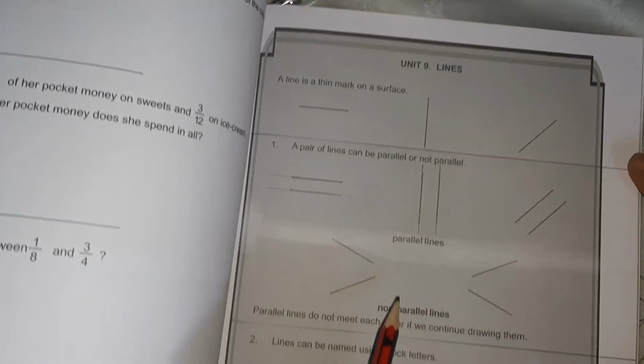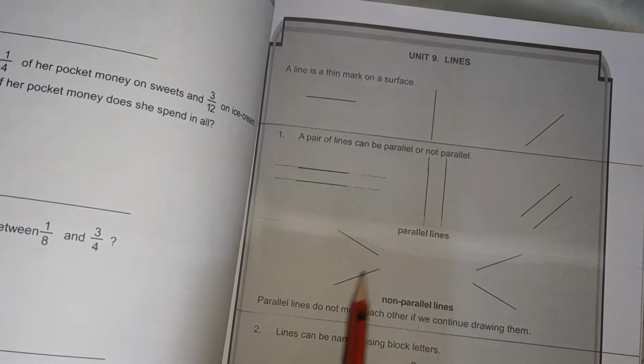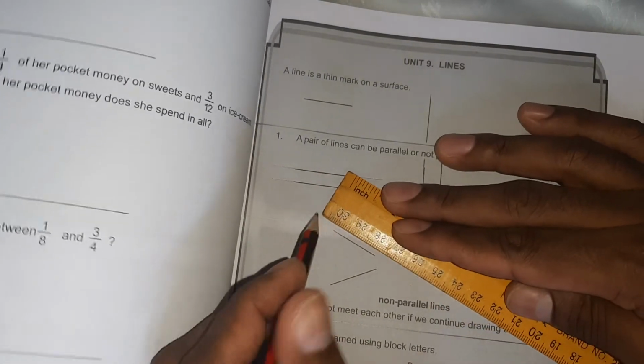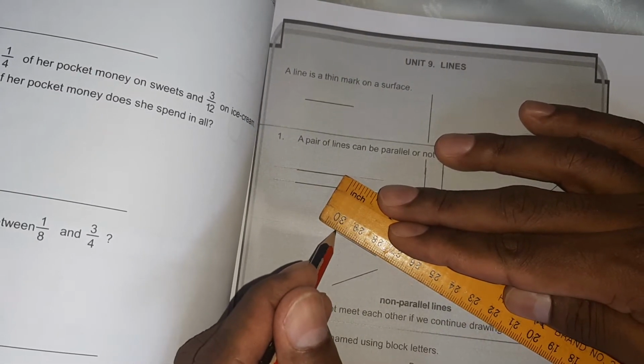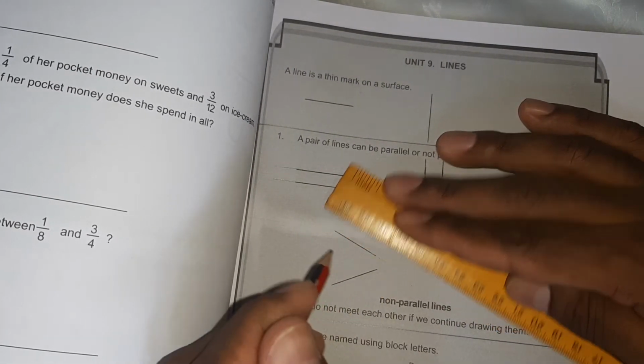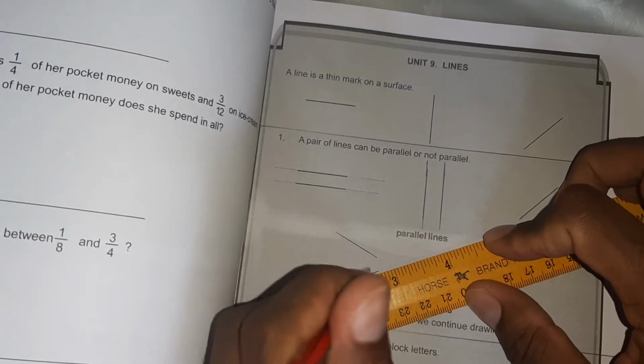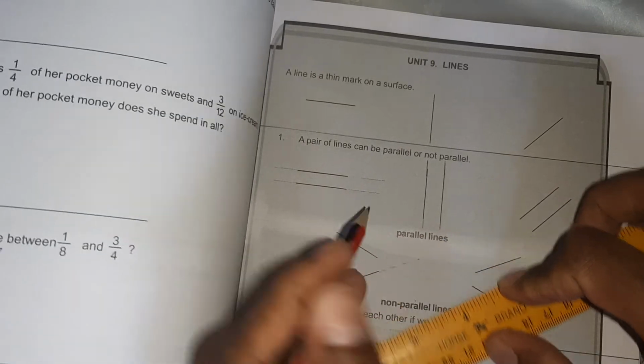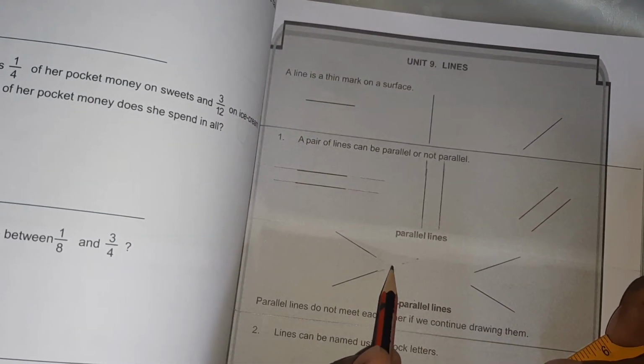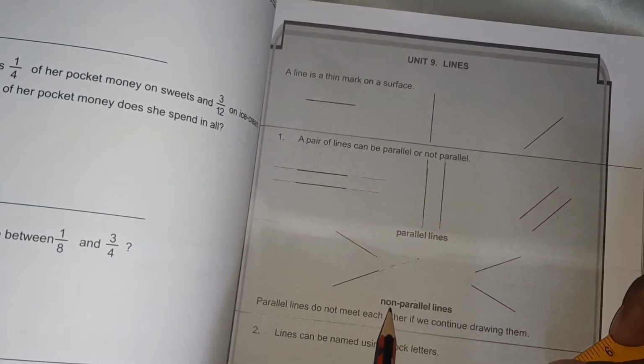Okay? But these lines, let's look at these lines. Let's focus on these two first. You see, if I continue these lines, and this one, you will see here that they meet, okay? Therefore, if they meet, we call them non-parallel lines, okay?